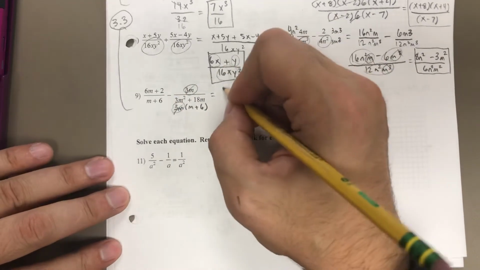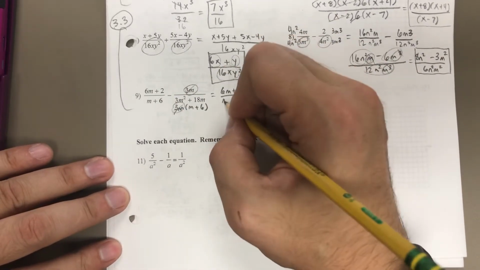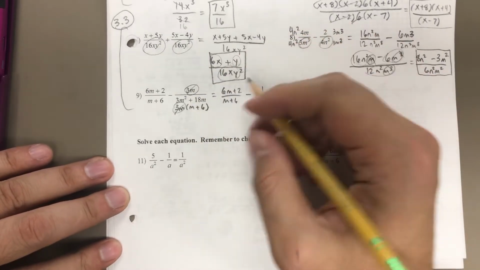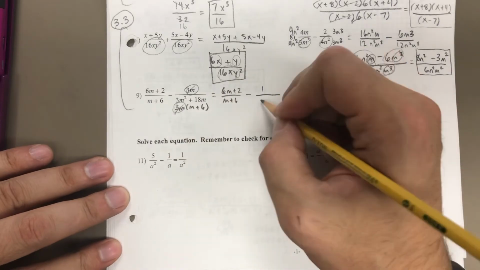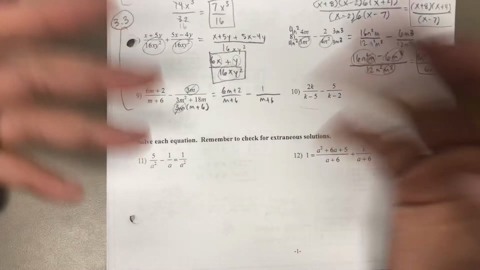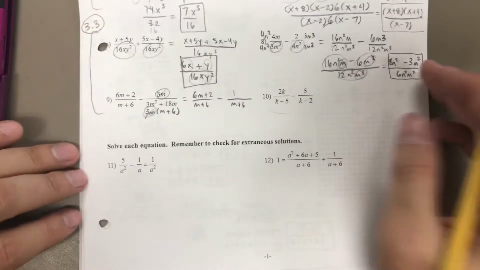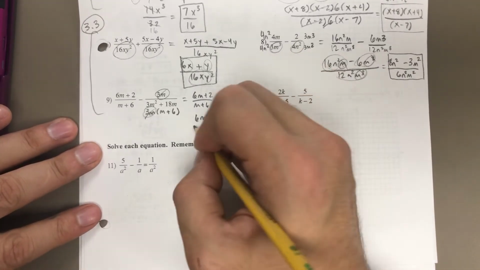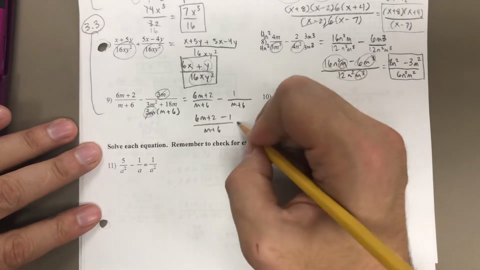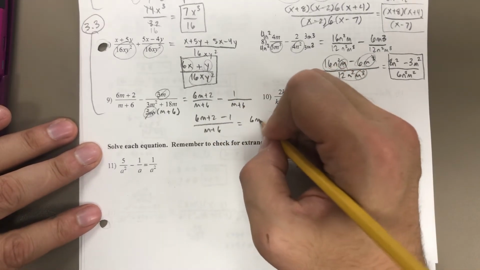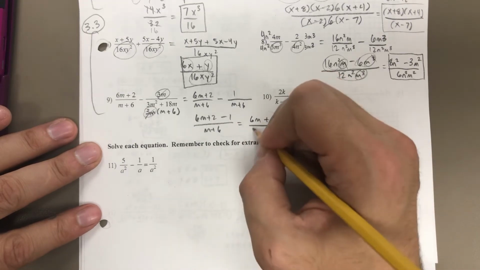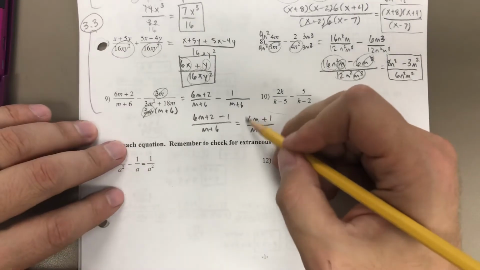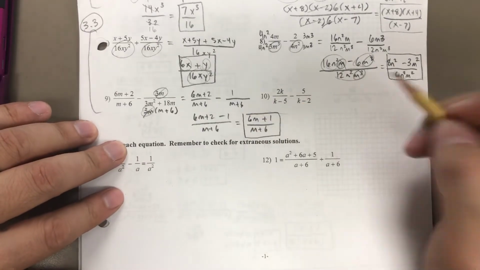Well, over here I have 6m plus 2 over m plus 6, minus, and then the 3m cancels out, so you just have a 1, and then the 3m cancels out here, so you just have an m plus 6. So now I have the same denominator, so I just need to subtract across the top. So we have 6m plus 2 and then minus 1, all over m plus 6. So 6m plus 2 minus 1 is 6m, and then 2 minus 1 is 1, over m plus 6. And there's nothing you can factor out of all of these terms, so you can just leave it as is. This is your simplified expression.